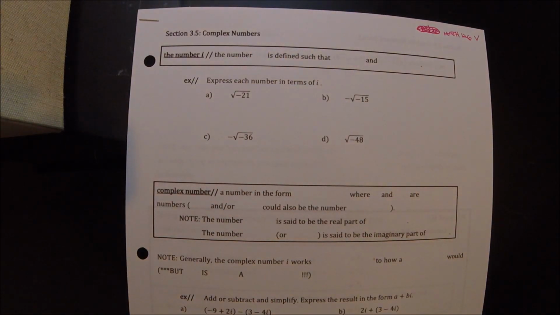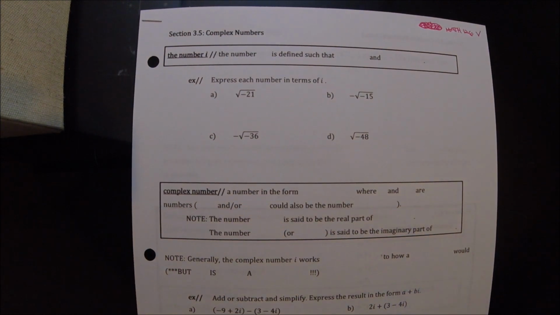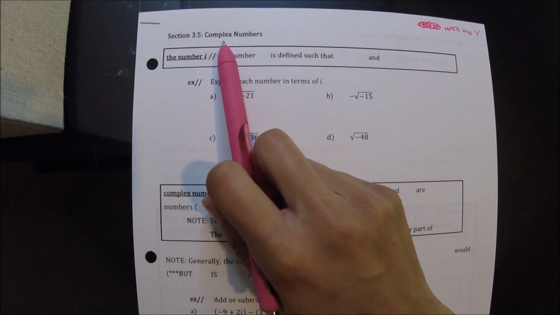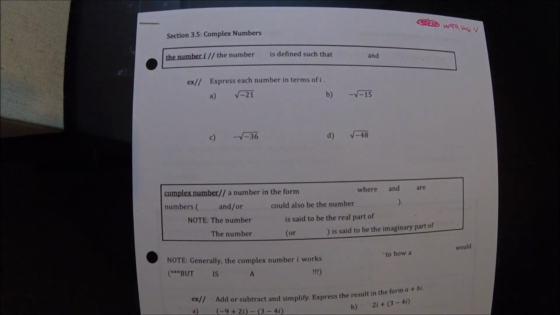Hey everybody, this is Remy, and this video is going to cover the Chapter 3, Section 5 note outline for Math 126, and it's entitled Complex Numbers. So this section actually might be a review for some of you.